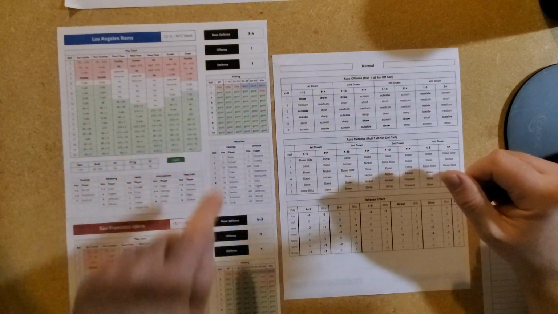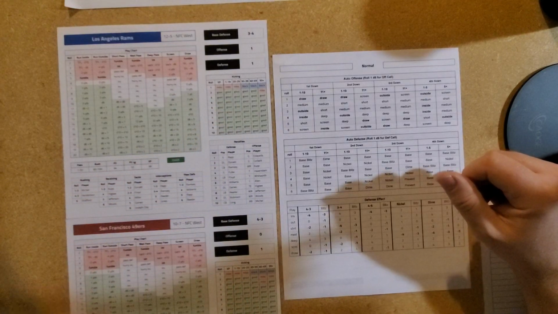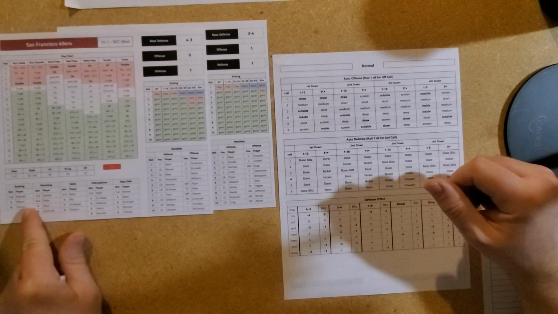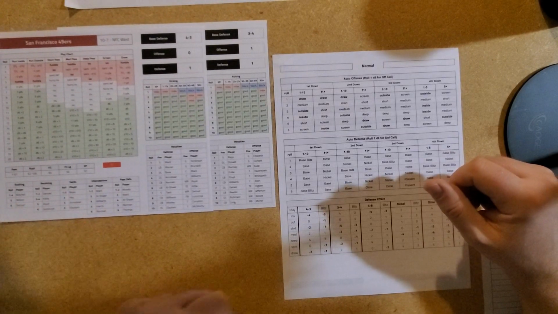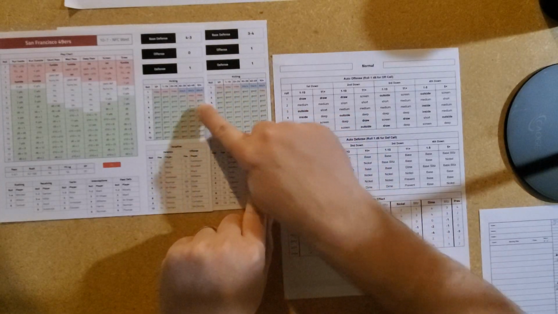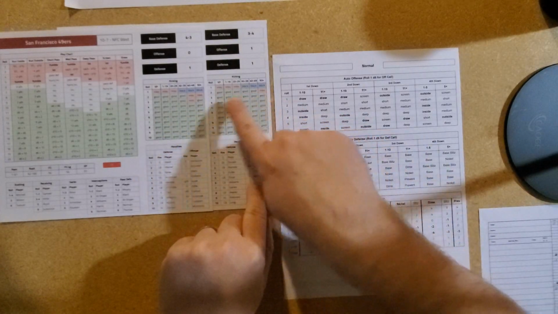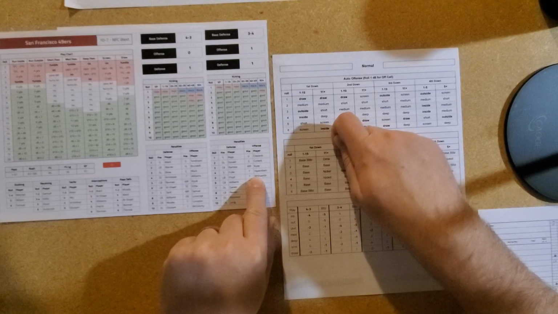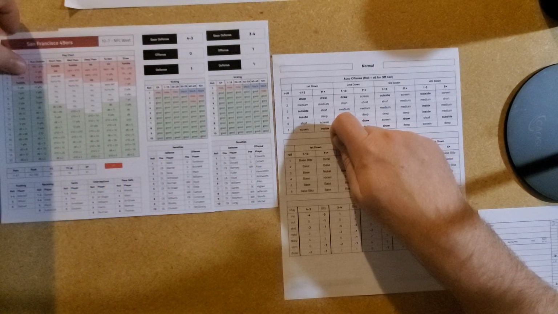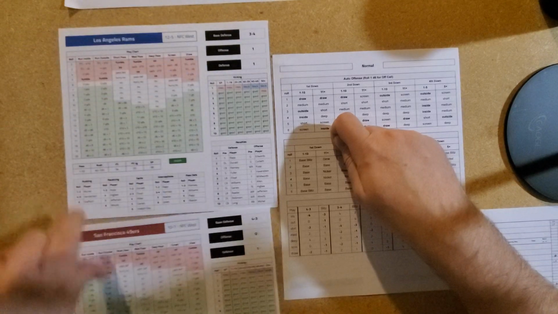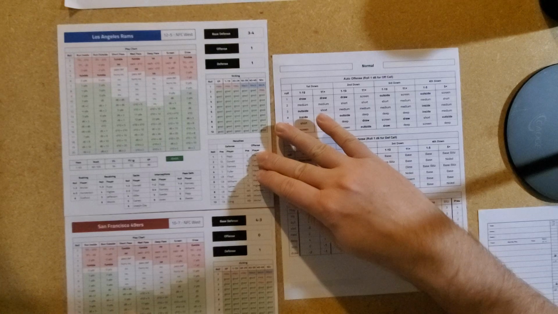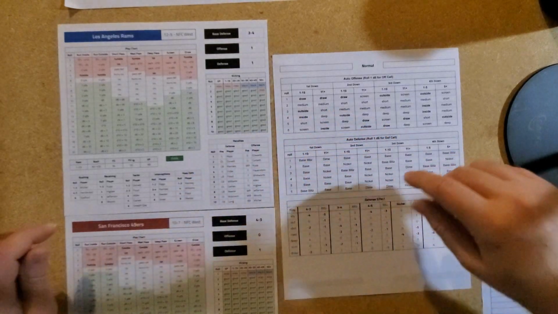We have our kicking chart here. Our kicking charts are different for each team, so you can see them both next to each other. So very good kicking over here, very good kicking over here, but definitely not the same, right? But pretty close. They're both 84% field goal percentage for San Francisco and 94% for LA.